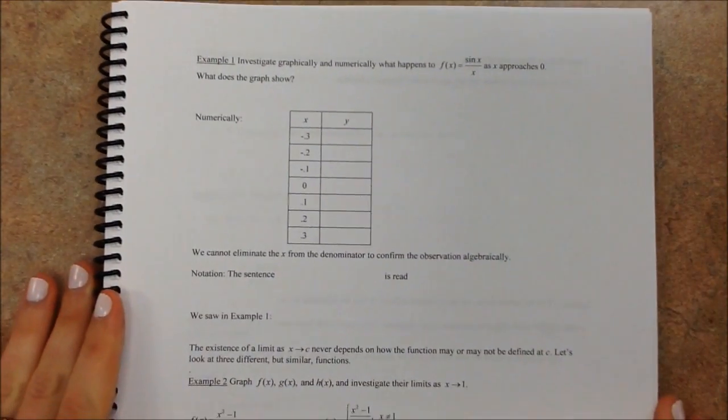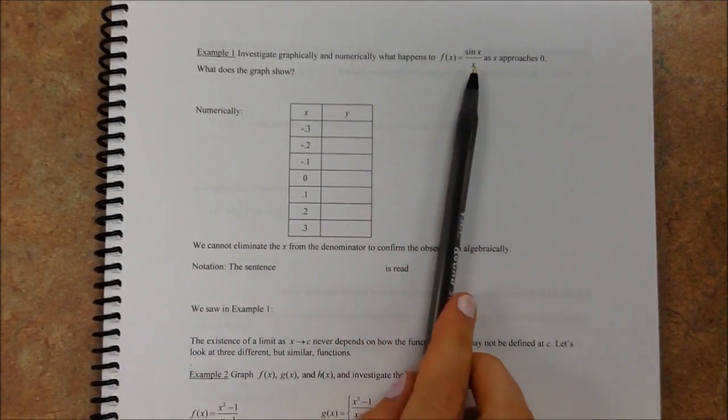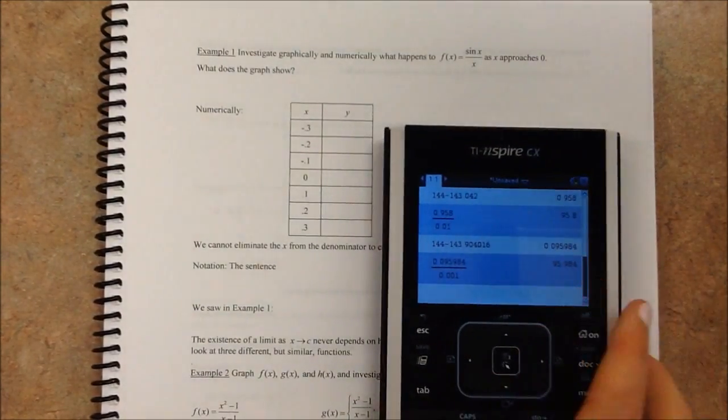So in this first example right here, we've got this function, sine x over x. It cannot be algebraically manipulated the way the previous one was. As tempted as people typically are to try to cancel out the x's, that is absolutely not a real thing. So let's take a look at this. We're going to look at a table. I will walk you through exactly how to do this, and I'm going to show you on the Inspire.